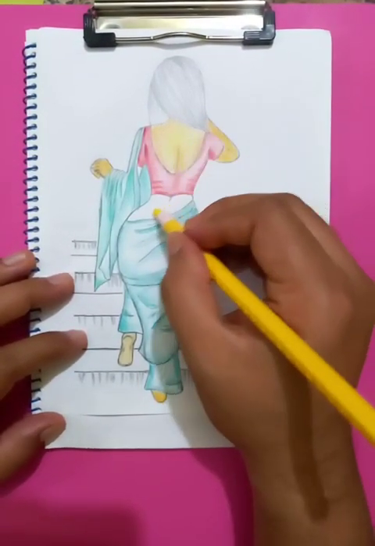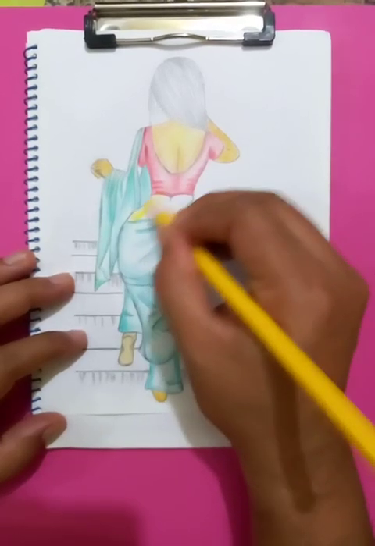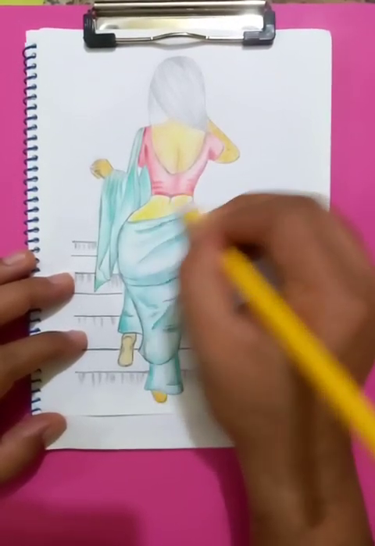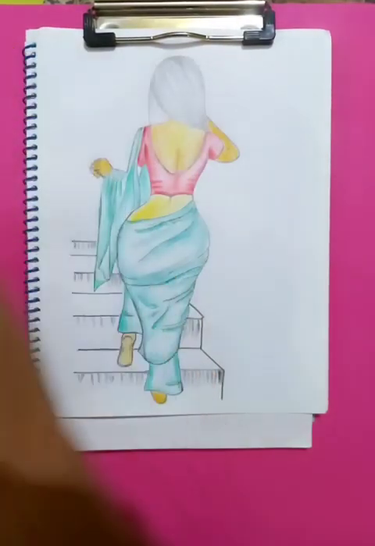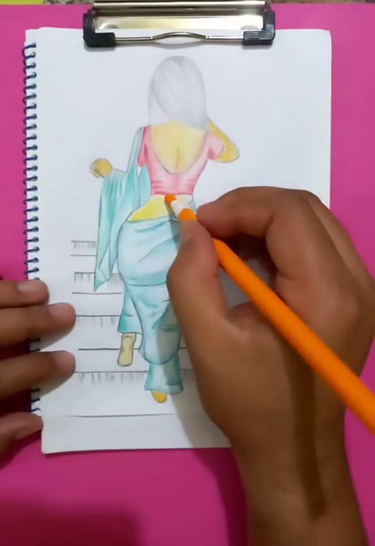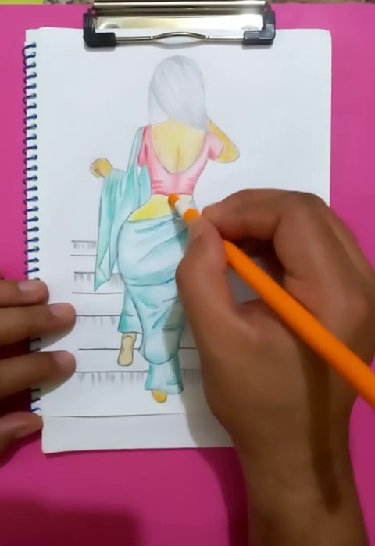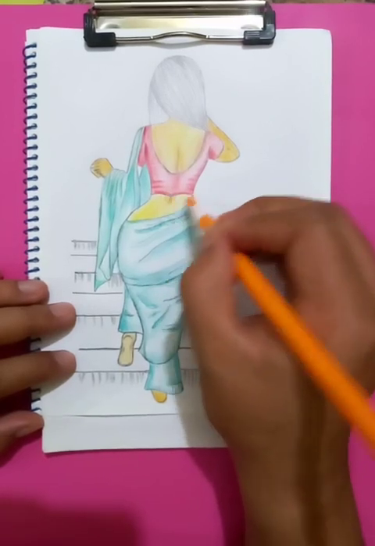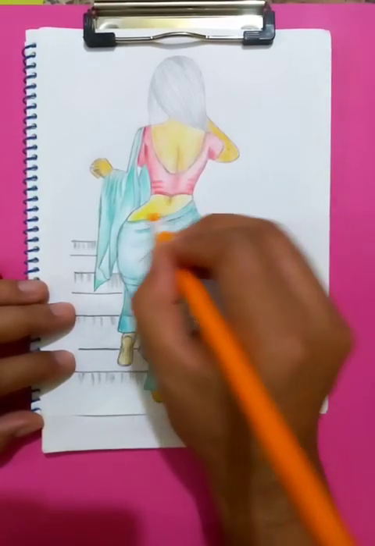Okay, also putting yellow and orange in the middle to the border.